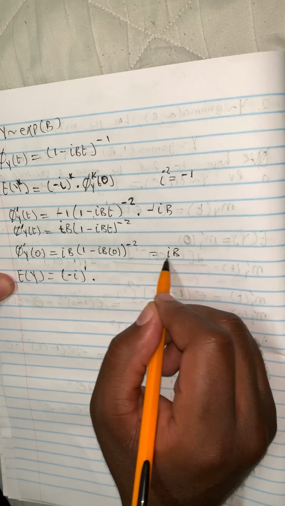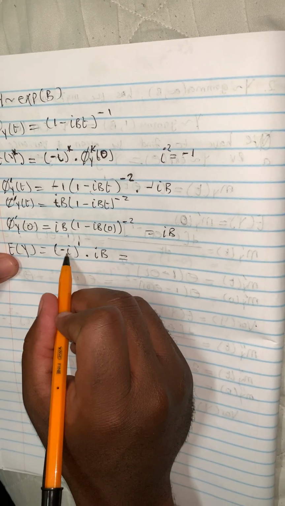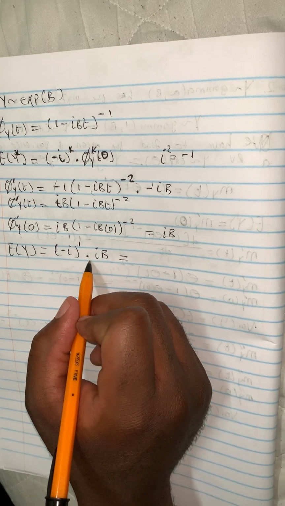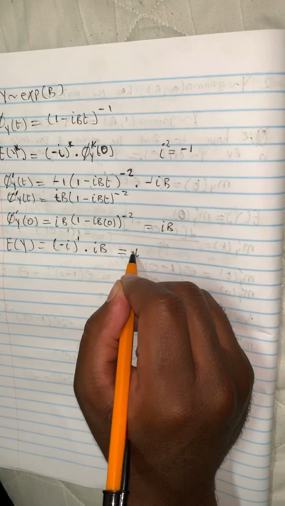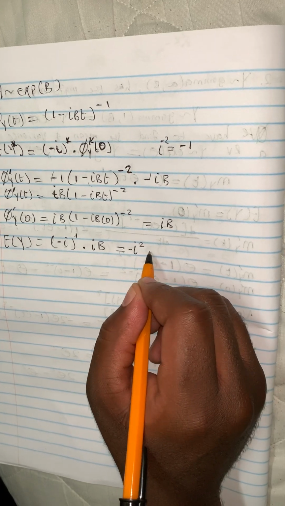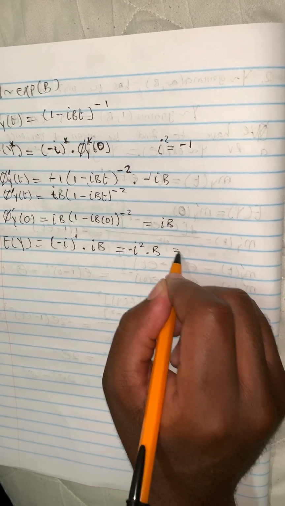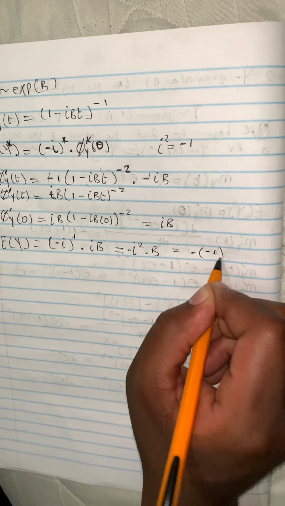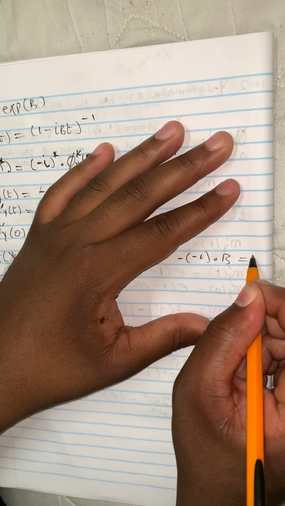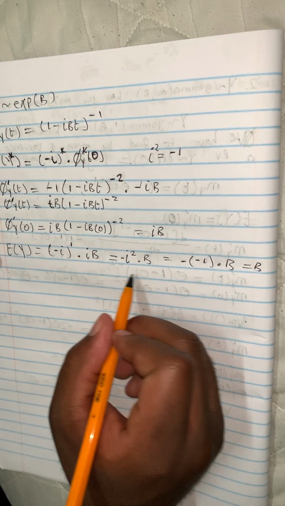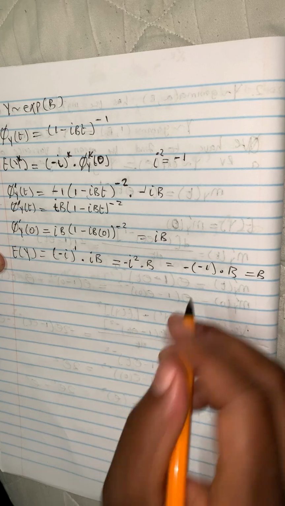We have this multiplied by iβ. So negative i multiplied by i will be negative i squared multiplied by β, and i squared is equal to -1, so -1 multiplied by negative β is β. So our mean is equal to β.